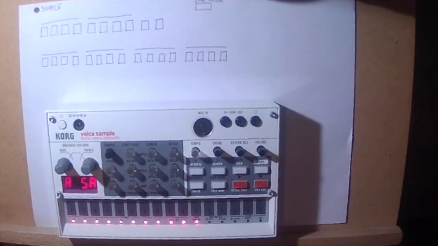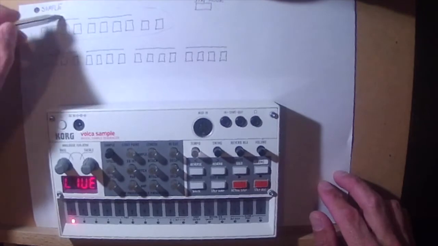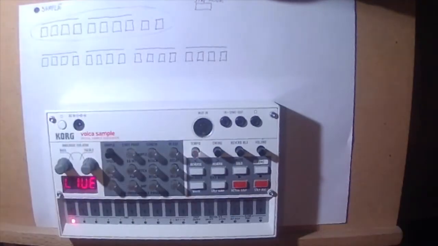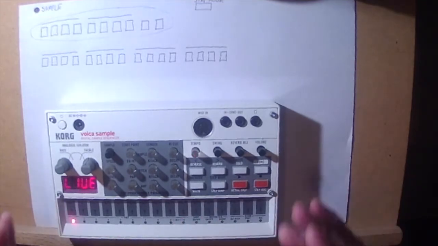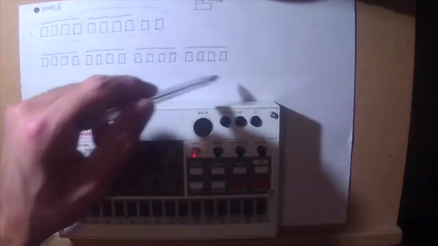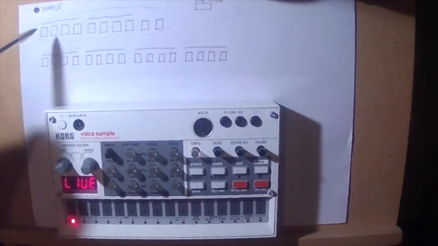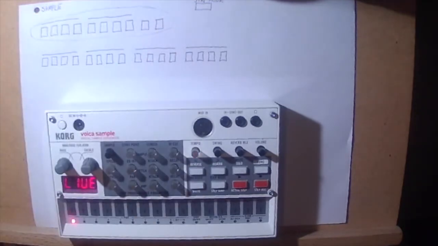Let's just turn it on. Now, when you're selecting a drum or other sound, you've got 10 slots that you can fill with drum sounds per program, per memory location. So even though there are 16 slots here per program, you can have 10 drum sounds.